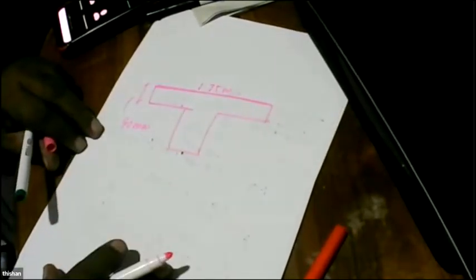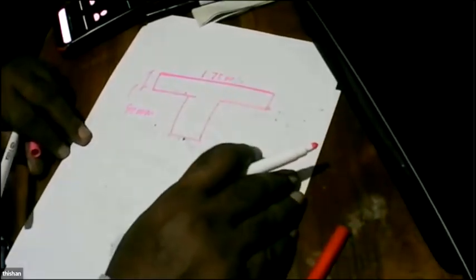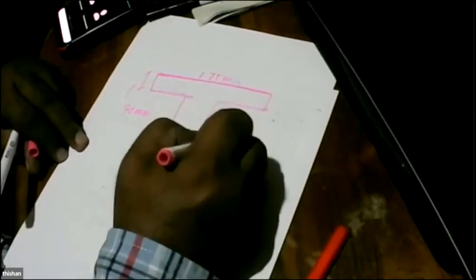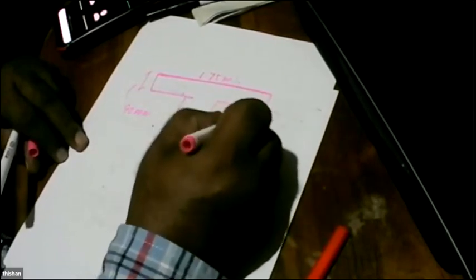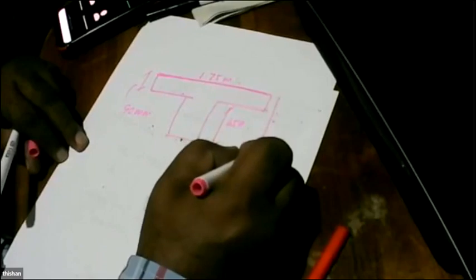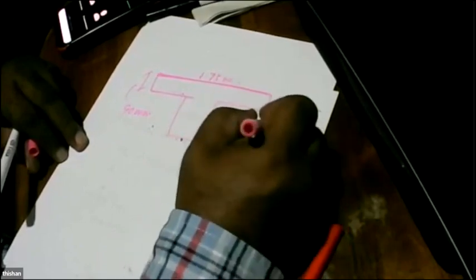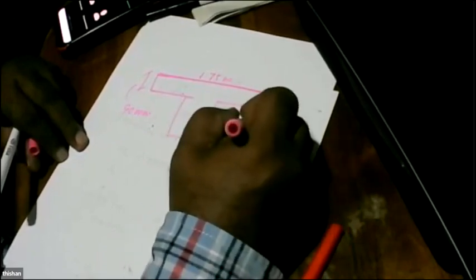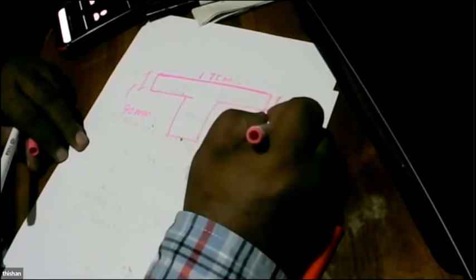There are some guidelines on the maximum width that you can use, but the maximum width is 1.675, and it could be slightly lower than that as well if you look at the shear lag effects. And then here you get 650, and the overall depth is 830.